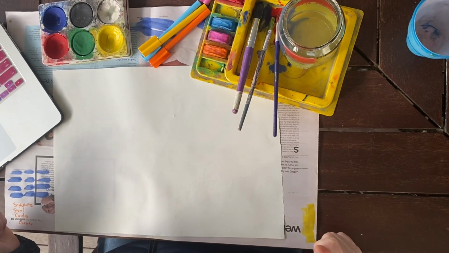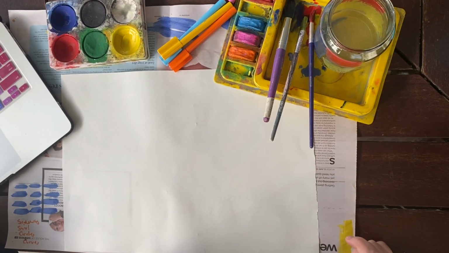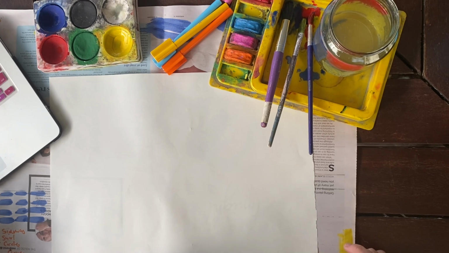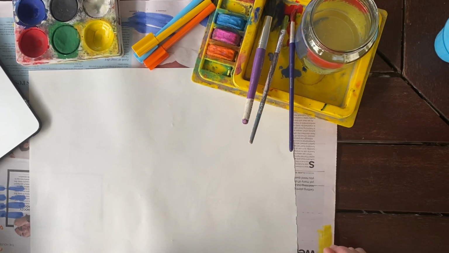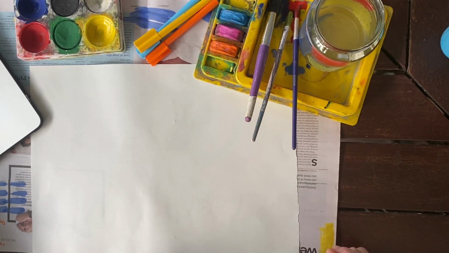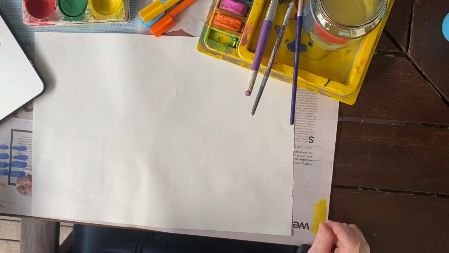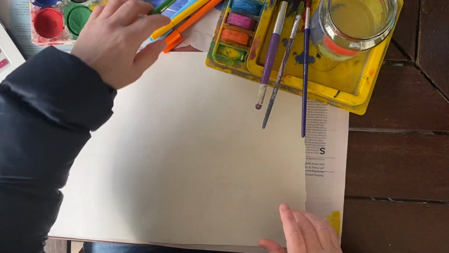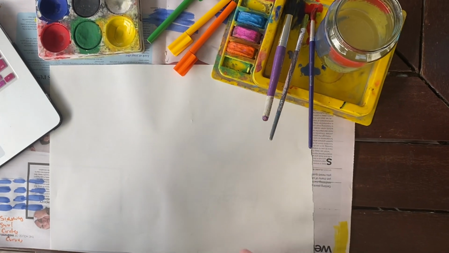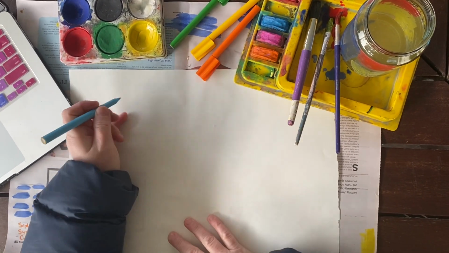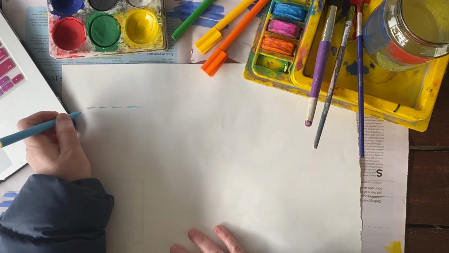Hi everyone, I'm just going to do a really quick demonstration for you of 4 different ways in which you can use line to create your Van Gogh masterpiece. So first of all, we're going to look at doing sideways lines. I'll do texture and then I'll do paint. So I'll just take a blue pen, and sideways lines are simply looking like this.